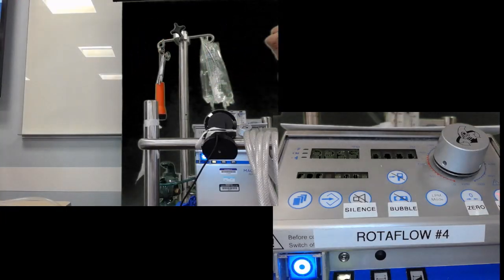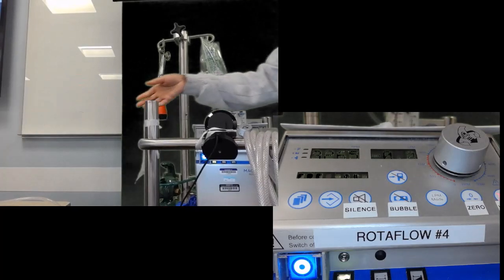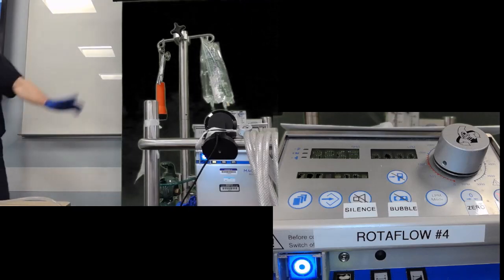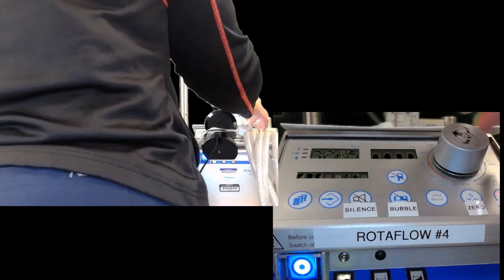Always look before you clamp. Occasionally people have scissors hanging on there, which is useful. Very good. And then you can come over here and turn it off. So you see that the flow is 0, and good, you clamp it off.